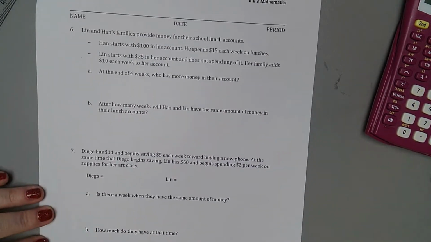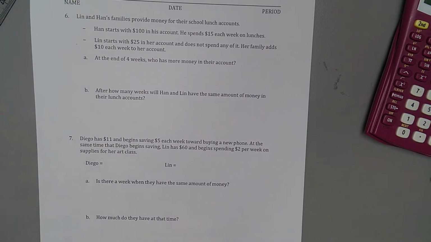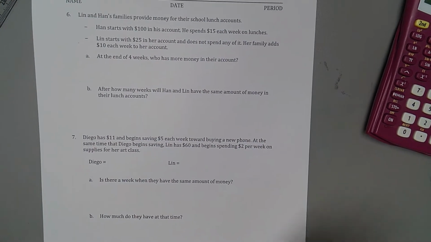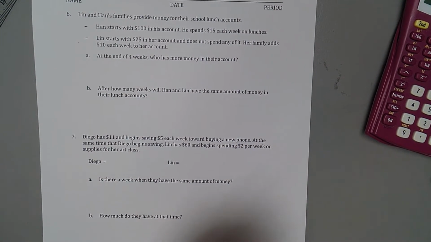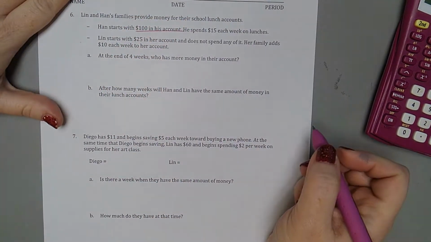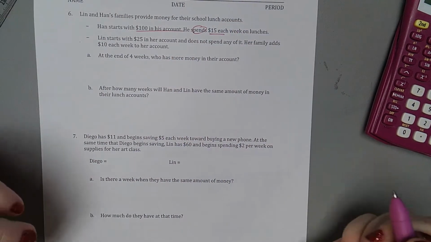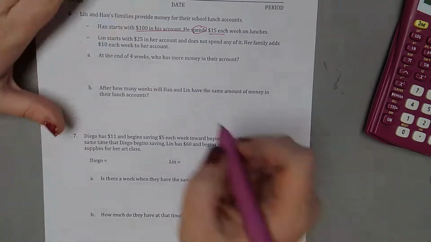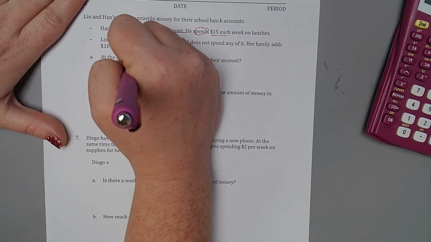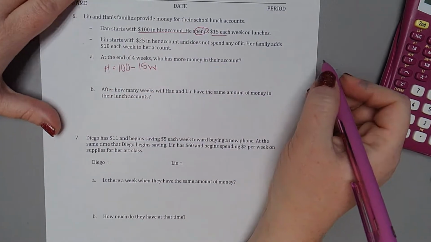These next two problems are 2 parts. I don't remember if it's 1 page on your test or 2 pages. Lynn and Han's family spend or provide money for their school lunches. Han starts with $100 and spends $15 each week on lunch. Okay, so Han starts at 100 and he takes $15 away every week.